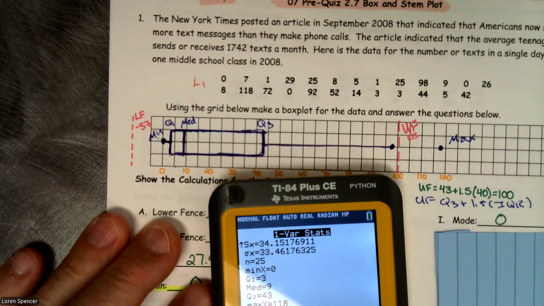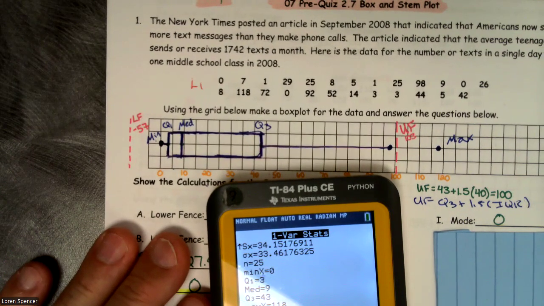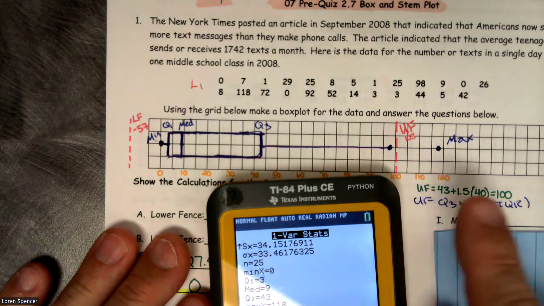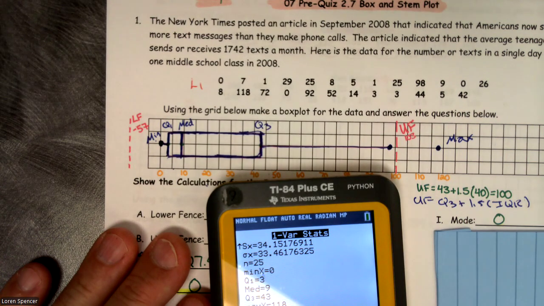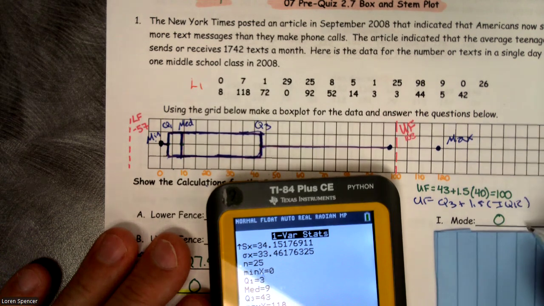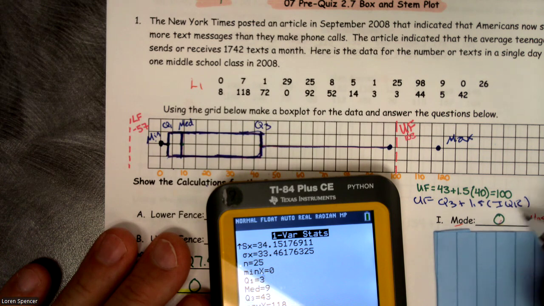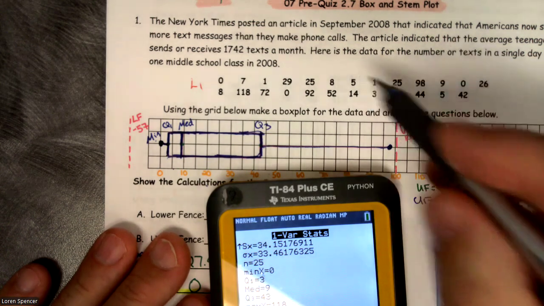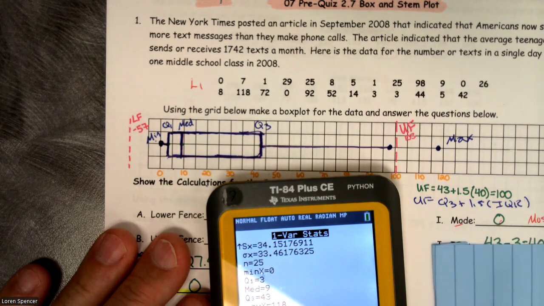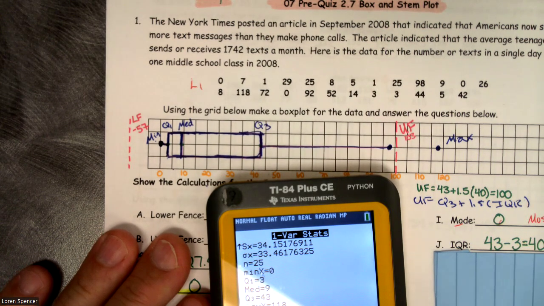The mode is the one that occurs most often, and 0 occurred 3 times. So mode is the most, because there's "mo" in it. All right, so 0 occurred most often, 3 times. The next thing it asks for is IQR.